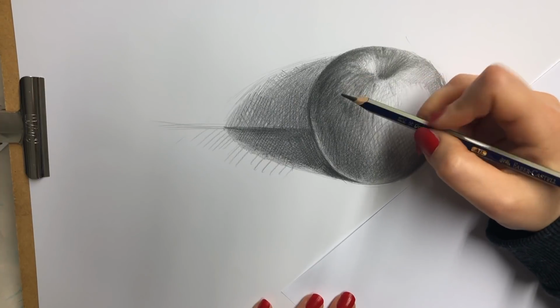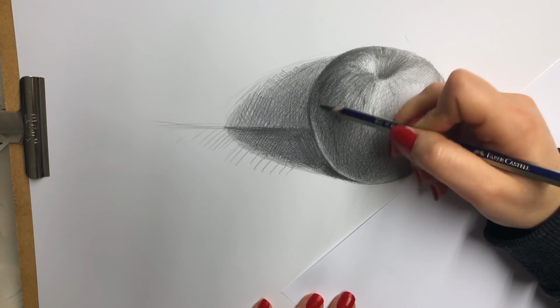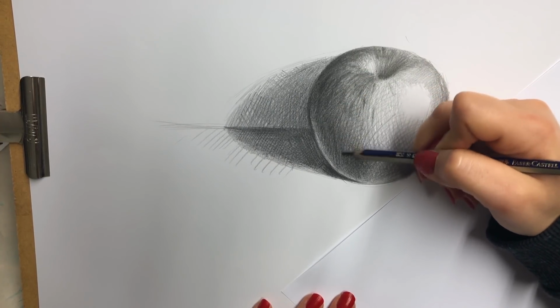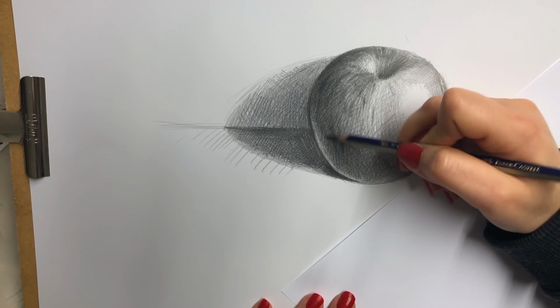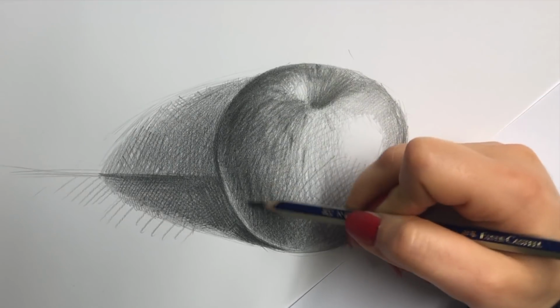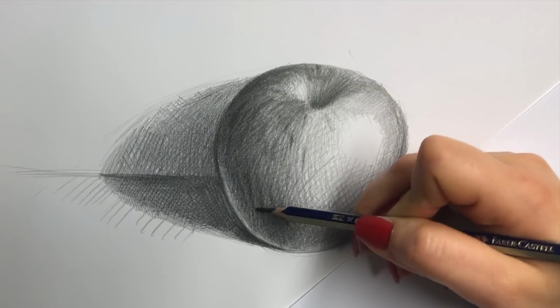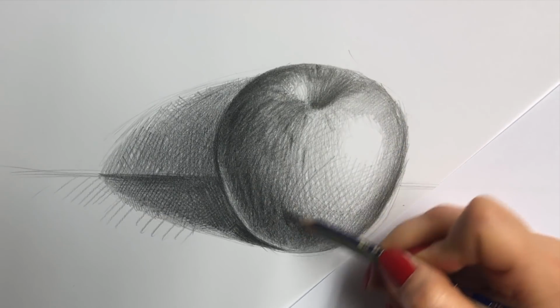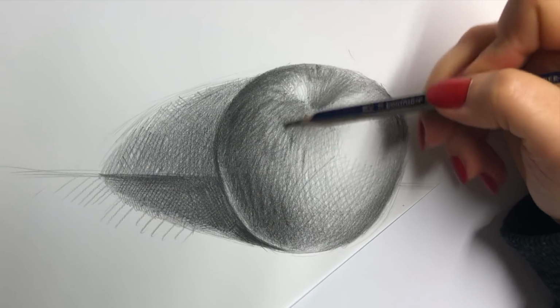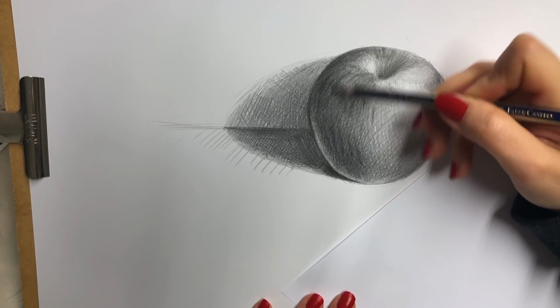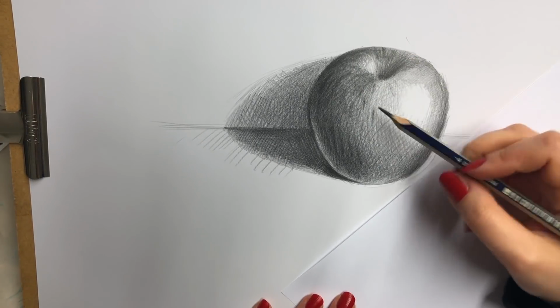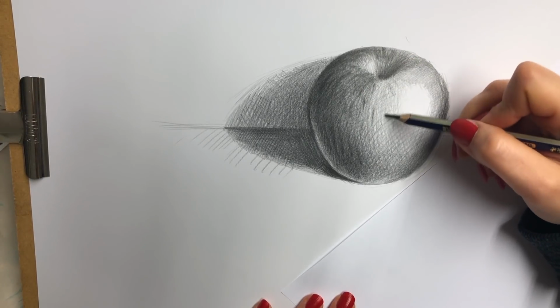You almost can't see them on the bottom, I think, because of the shadows. Just put a couple through. And now I'm going to work over them to blend them in even more.